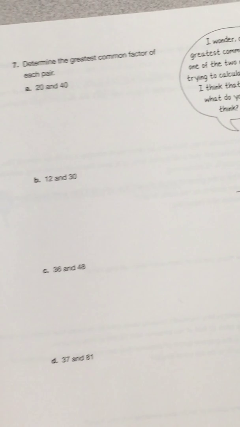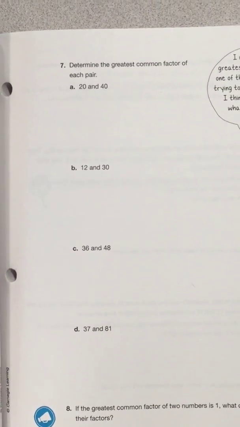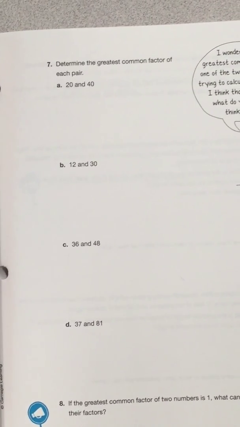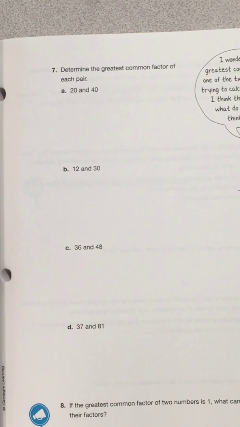Now what I want you to do is go on over to page 73. I want you to try problems 7 and 8 using either prime factorization or the factor rainbows to determine the greatest common factor of each pair.